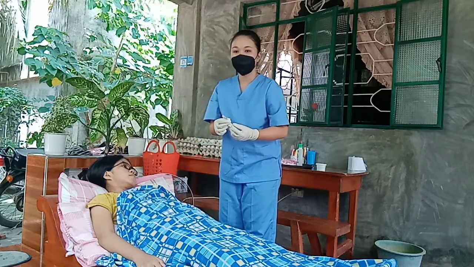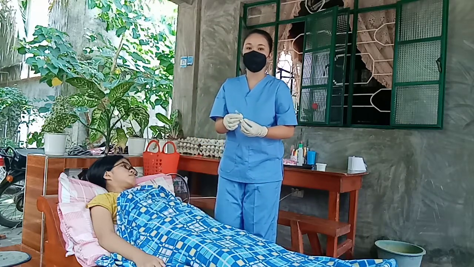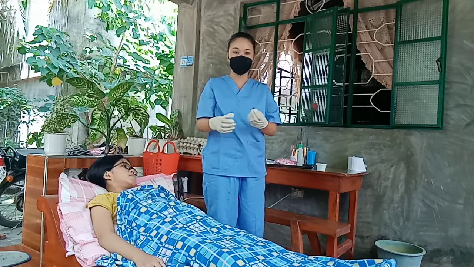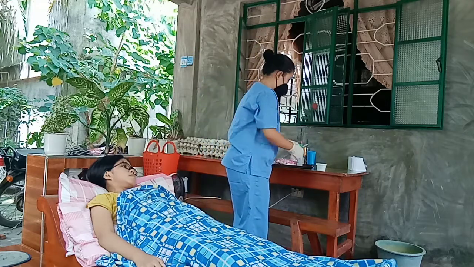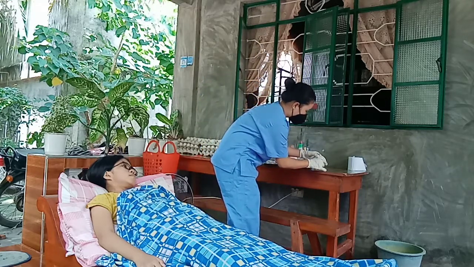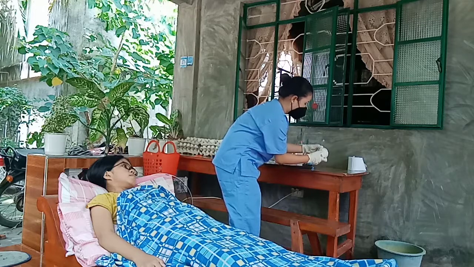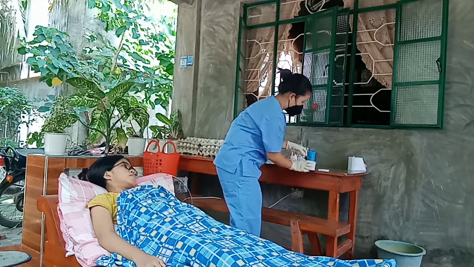Then, transfer urine from syringe to appropriate container. So, I will transfer the urine to the container. Open the container, then transfer the urine.